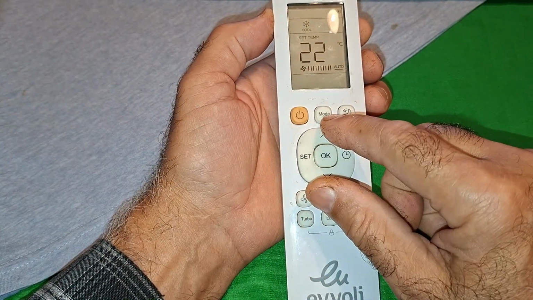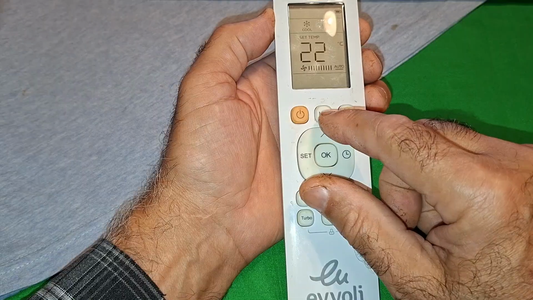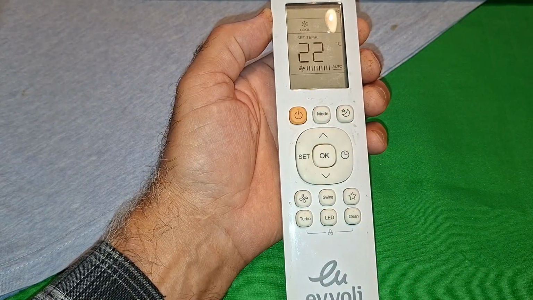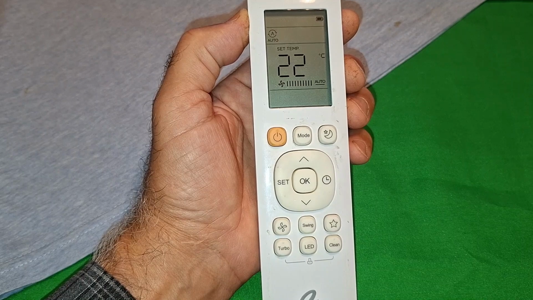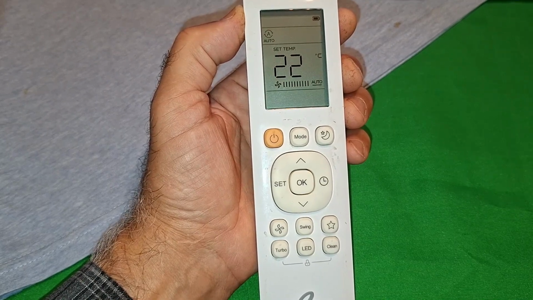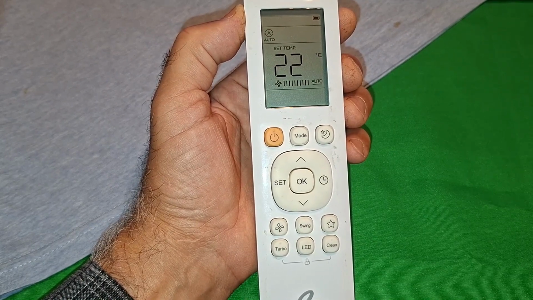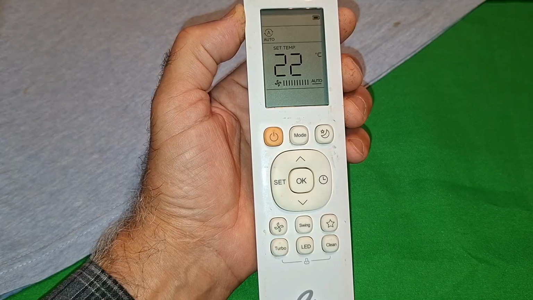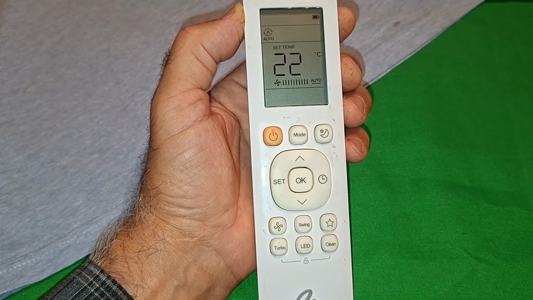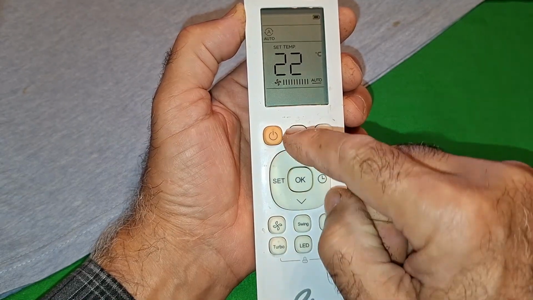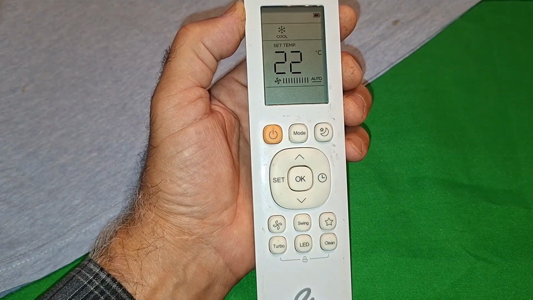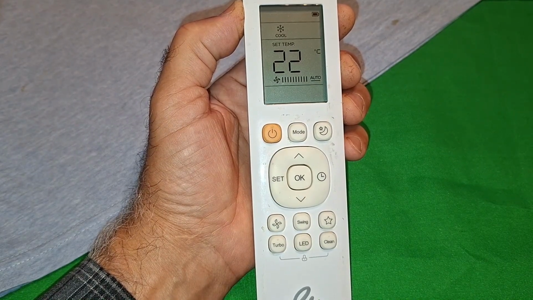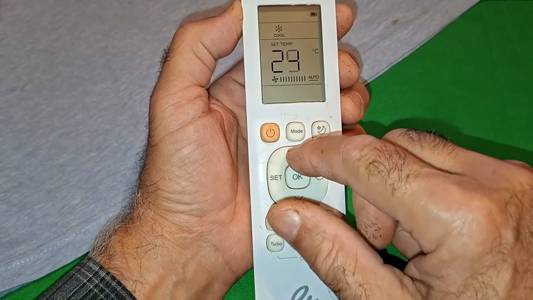The mode button is used to change the modes of the air conditioner. First, we will explain the most commonly used cooling mode. We press the mode button, and when the word cool and the snowflake icon appear on the screen, the air conditioner switches to cooling mode. In cooling mode, we adjust the temperature of the air conditioner between 22 to 24 degrees Celsius.